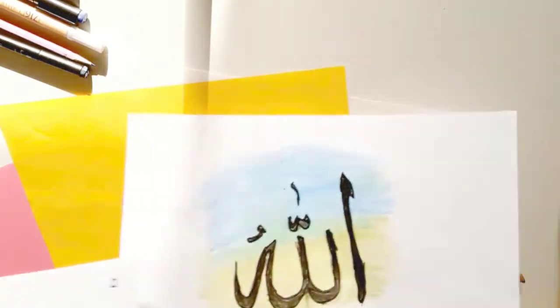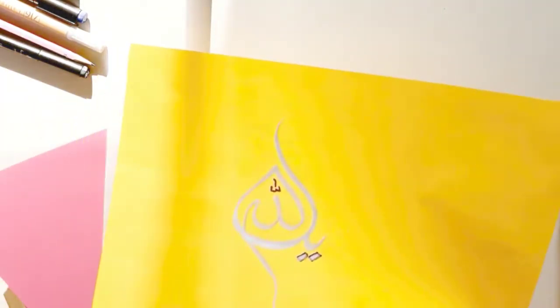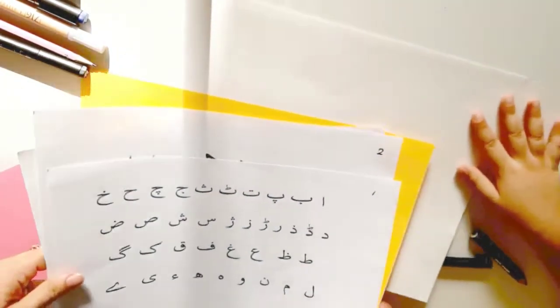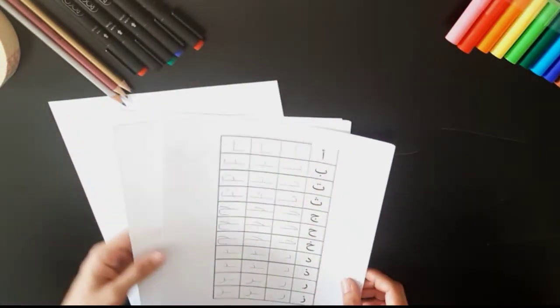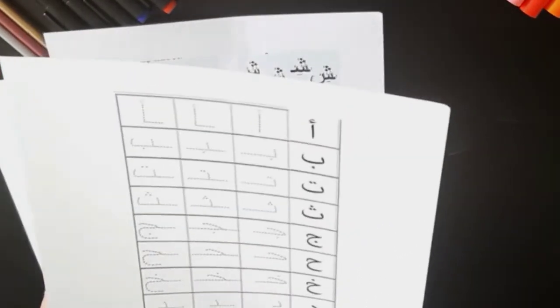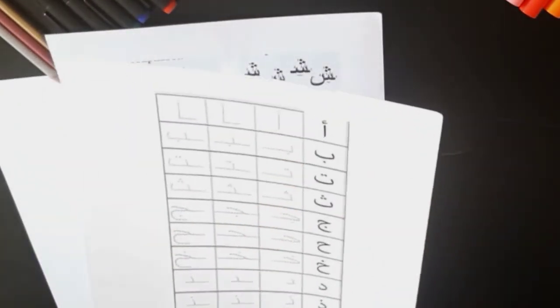Assalamualaikum everyone. Let's see what we did in our last lesson. We learned two different styles of Arabic letters. We traced them and then we wrote Allah in two different styles. So in today's lesson, we are going to learn a bit more about Arabic letters, how they are in the beginning, in the middle and in the end of the words.